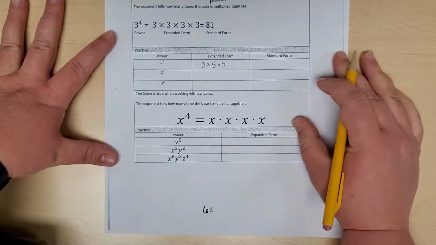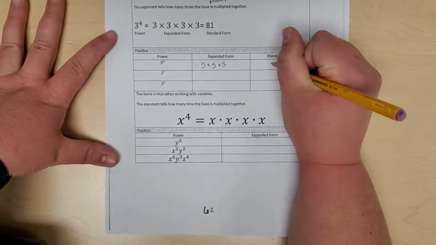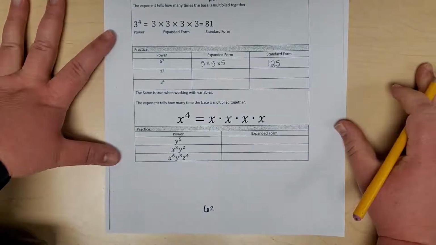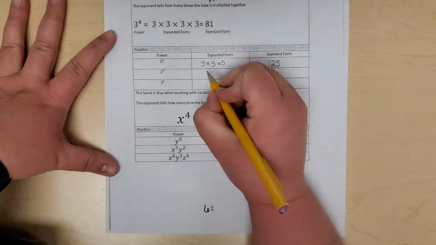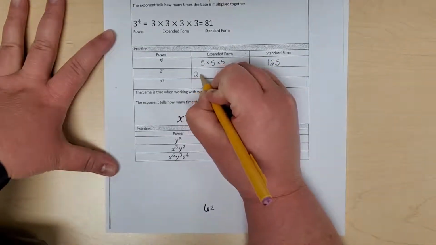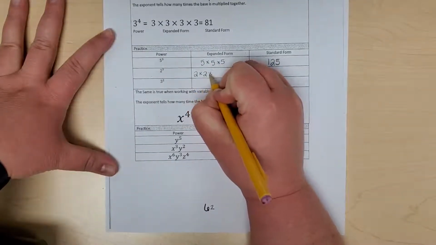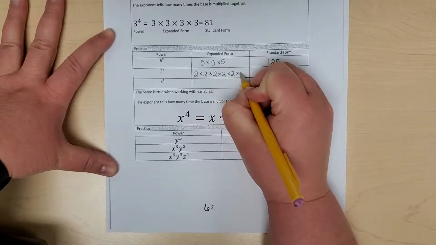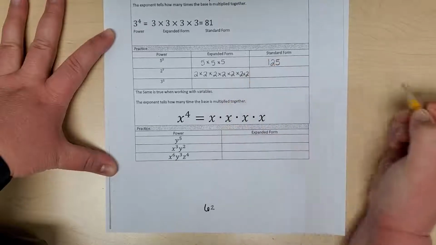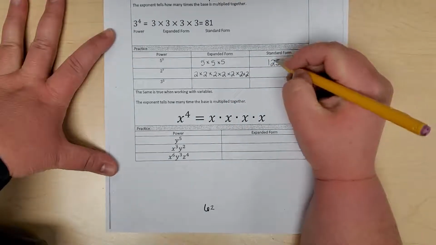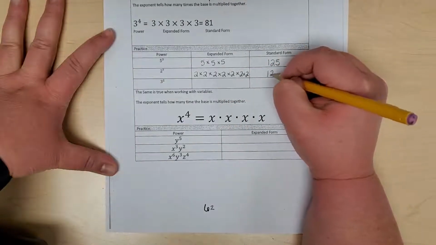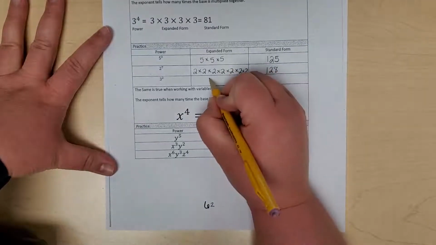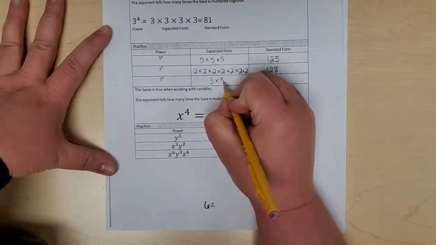Now, if I got my calculator out and did 5 times 5 times 5, I would get 125. 2 to the 7th is 2 multiplied by itself 7 times. 1, 2, 3, 4, 5, 6, 7. And again, if I got my calculator out and multiplied that together, I would get 128. 3 squared is the same as 3 times 3, which is 9.